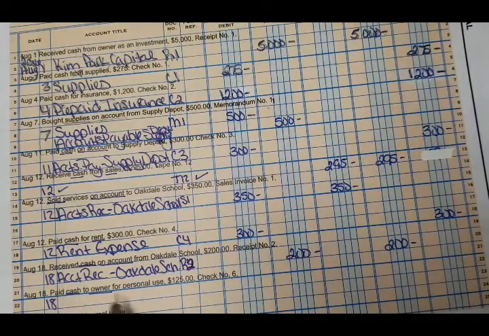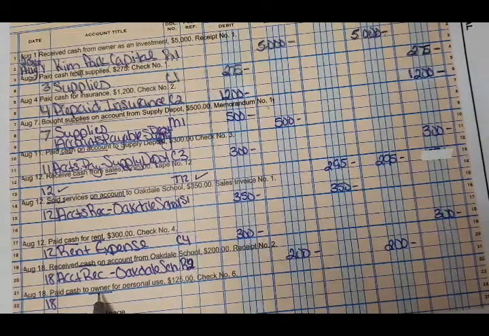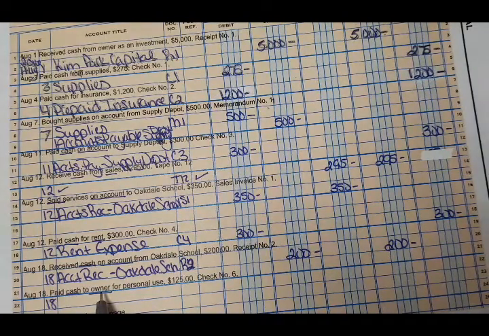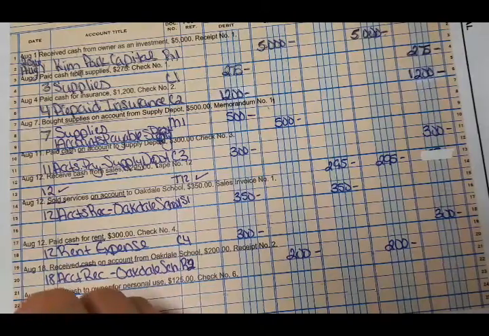Okay, let's look for our debit then. To the owner for personal use. So that's the drawing account. The drawing account is an owner's equity account. Owner's equity accounts normally will increase on the credit side, but the drawing is one of those that we want to keep a running total of, and it does not behave the way it should because it's actually decreasing our owner's equity even though it's increasing this account. So that's going to be, our drawing is going to be a debit. And anytime we make a withdrawal, it's always going to be a drawing debit. So that's where we're starting.